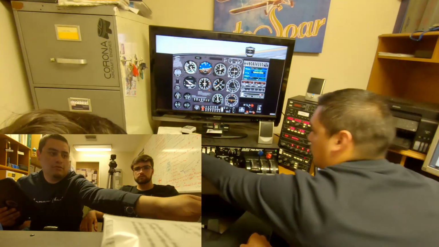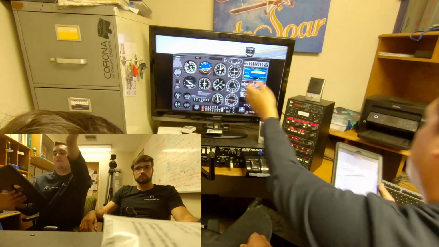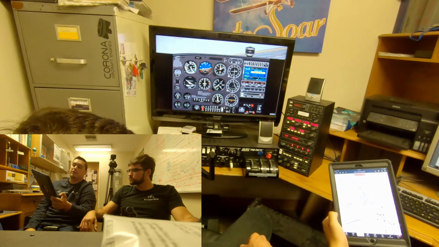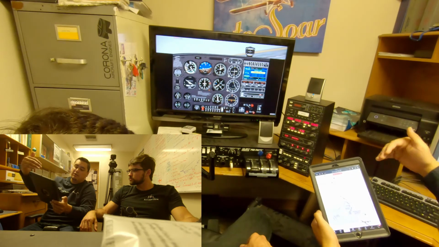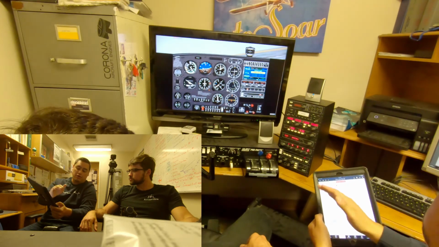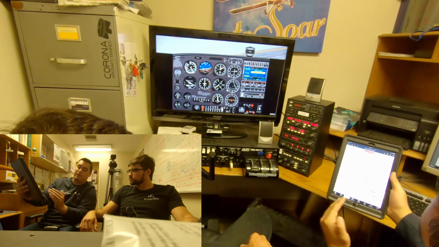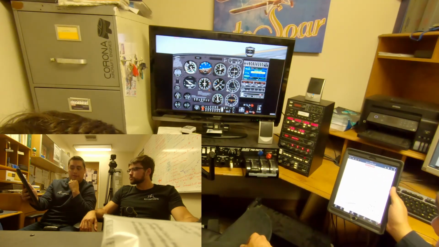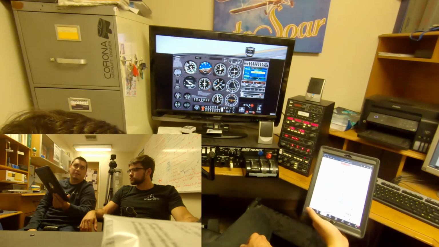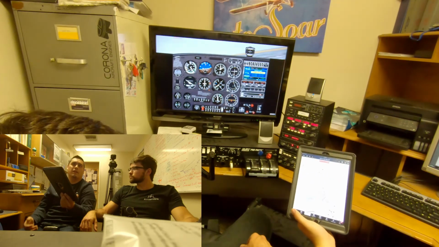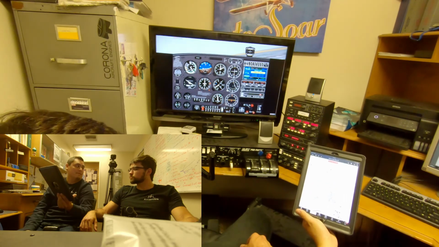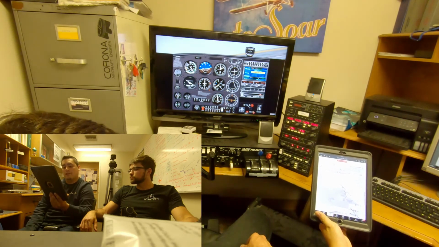Let me turn this off too, so we're not getting any more time. And then yeah, that's pretty much it. Like I said, just be aware where we're at. If we're coming in from the north, expect a right turn onto the localizer. If we're coming in from the south, expect a left turn onto the localizer. Biggest thing is just get set up. The biggest thing with the instrument is to make sure you're ahead of the airplane, getting everything done before you need to, so you're not doing anything last minute.